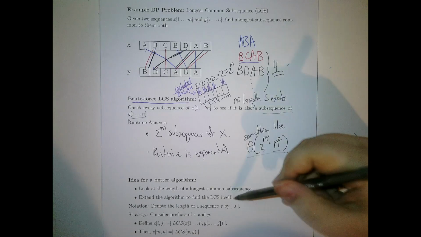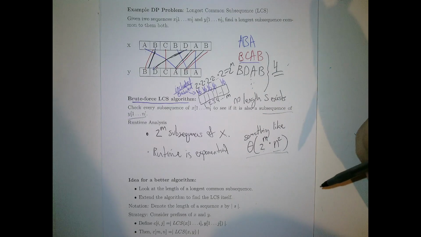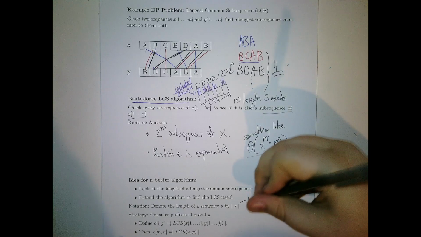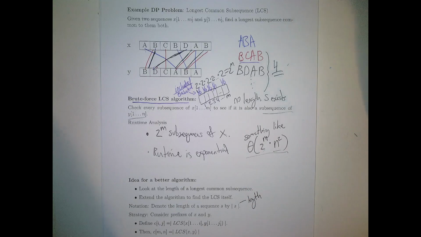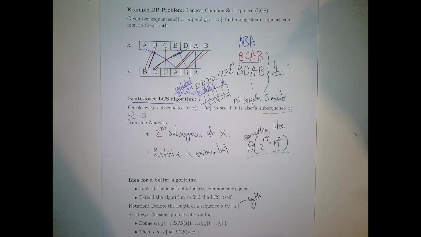For now, let's just focus on the number that we're trying to find. Okay? I'm going to write this notation to mean length of a string. This is like cardinality of sets, if you've seen that before. It looks like an absolute value, but it means length in this context.